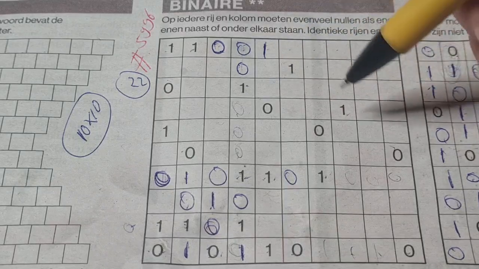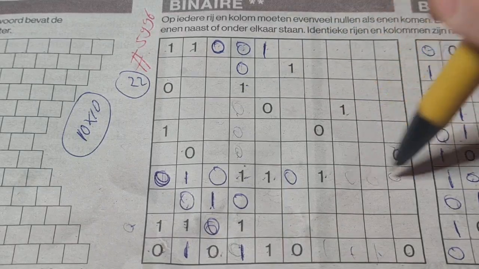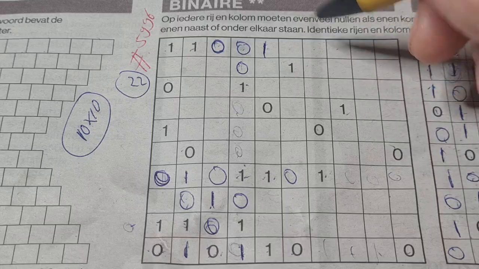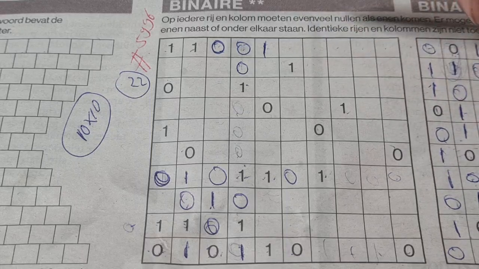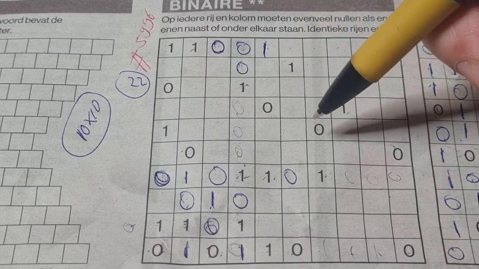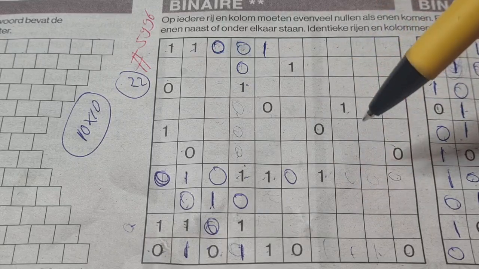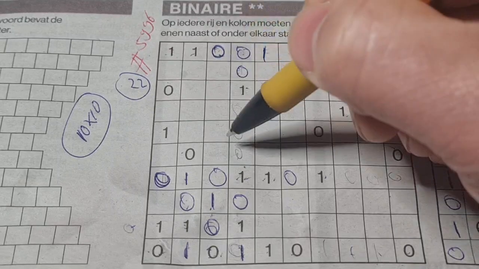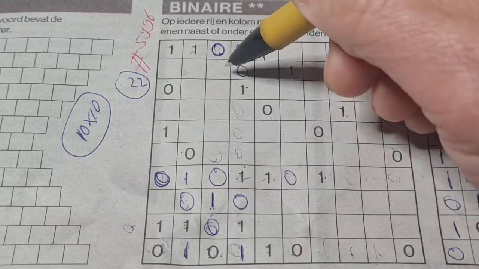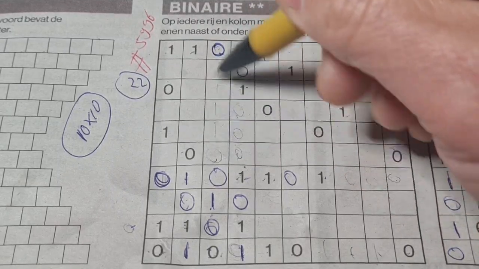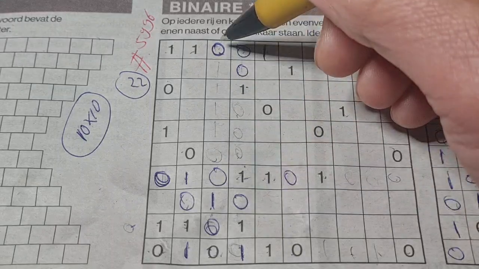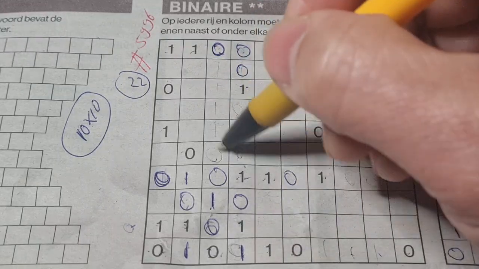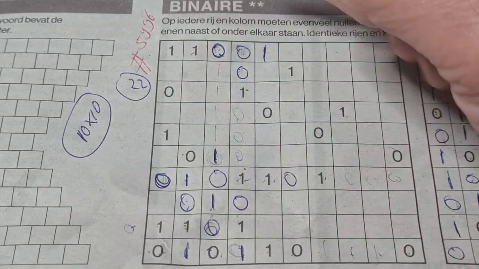Alright, then. Then I need to think. Come on, think. 1, 2, 3, 4 O's. If I place number 5 here, then we have 1, 2, 3, 4 ones in a row in this column. Not allowed, one of the rules, so this should be a 1.